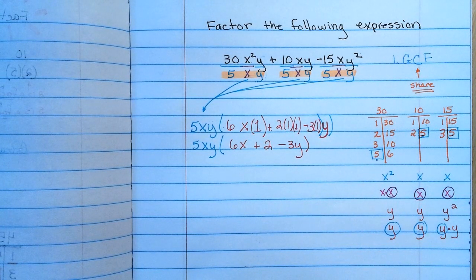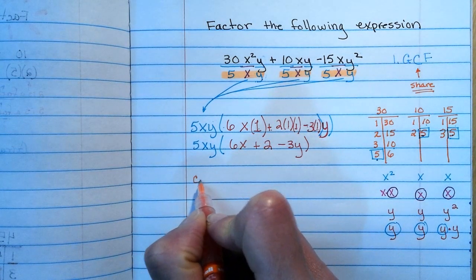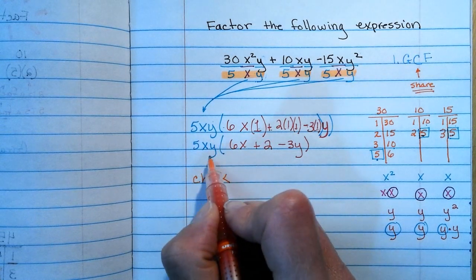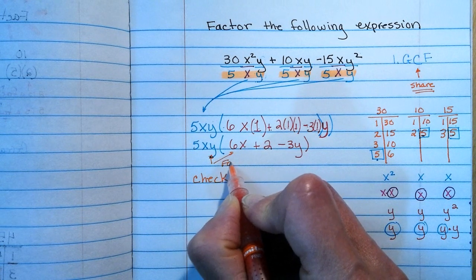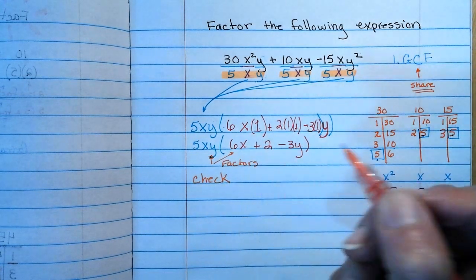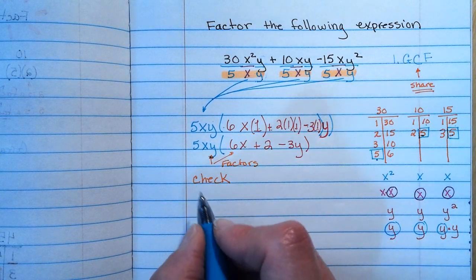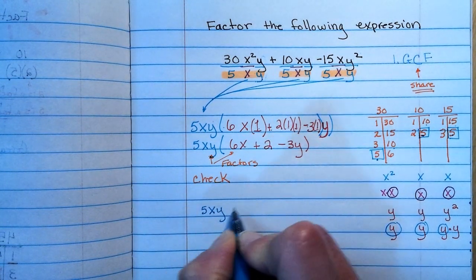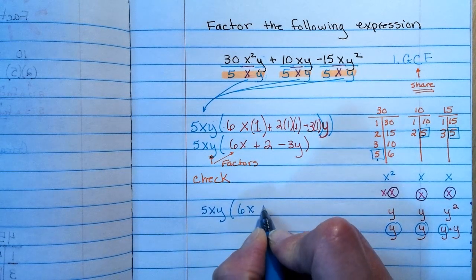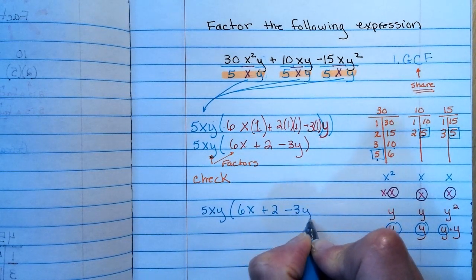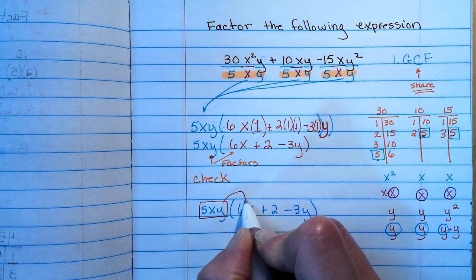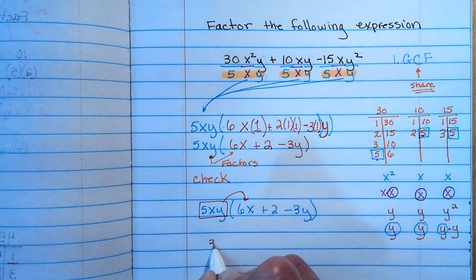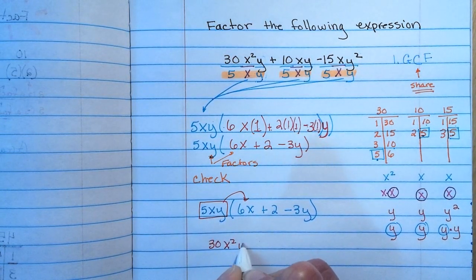And if I were to check, I would just multiply everything back in. I'm going to do a check just to show you. These are my factors. Here this is a factor and this is a factor. So those are factors of the original. If I multiply those back in, let's see what I get. I take 5xy and multiply it to 6x, and that gives me 30x squared y.